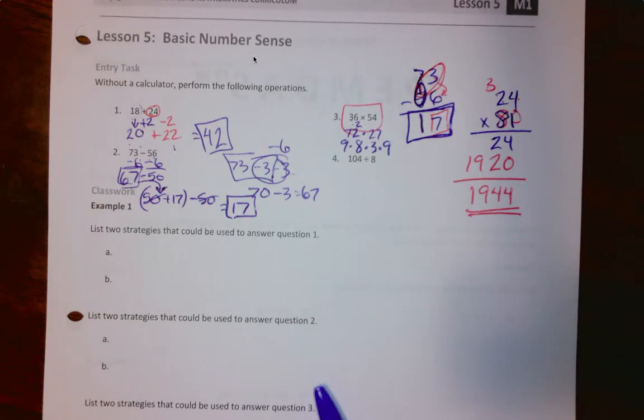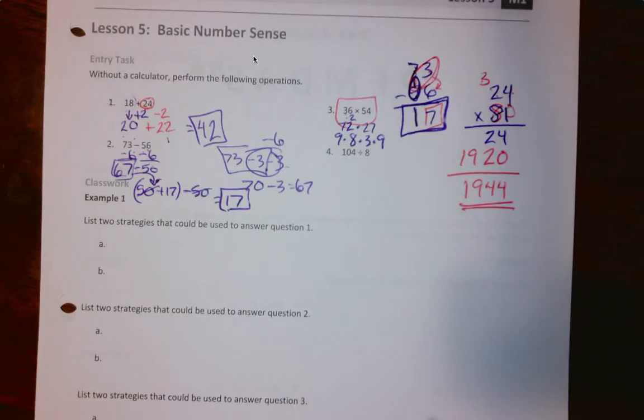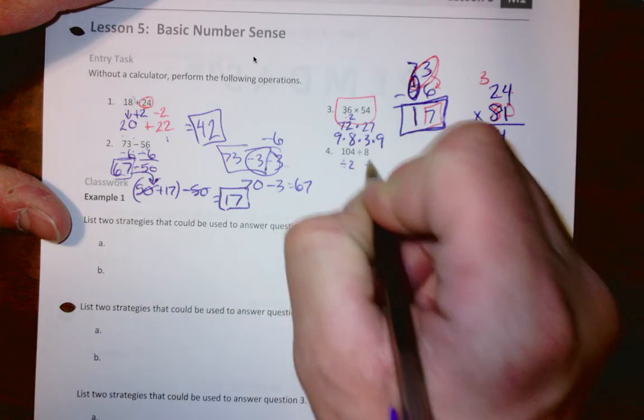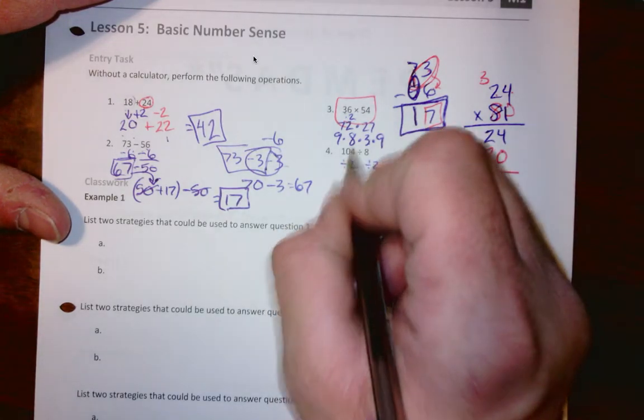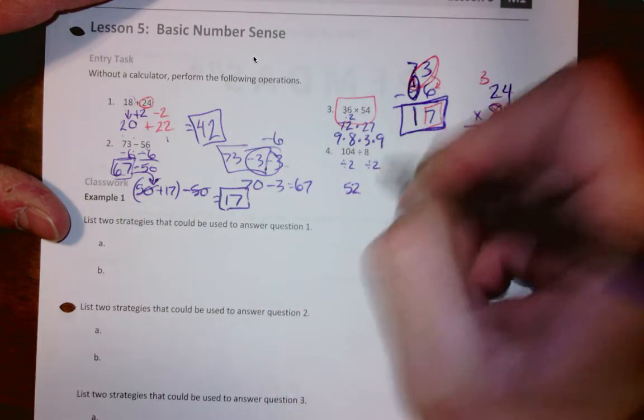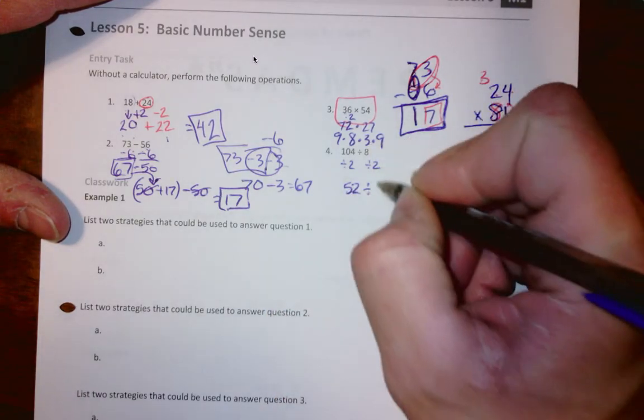Okay, for the last one, 104 divided by 8. Since they're both even, probably the easiest thing to do is divide both by 2. Cut them both in half. So 104 divided by 2 is 52. And 8 divided by 2, still division, 8 divided by 2 is 4.